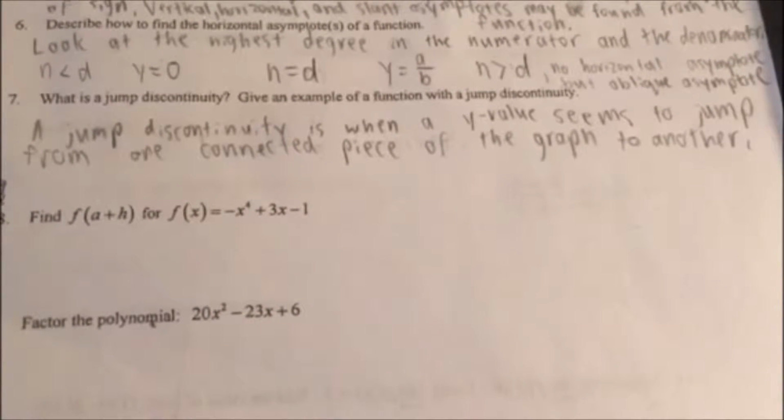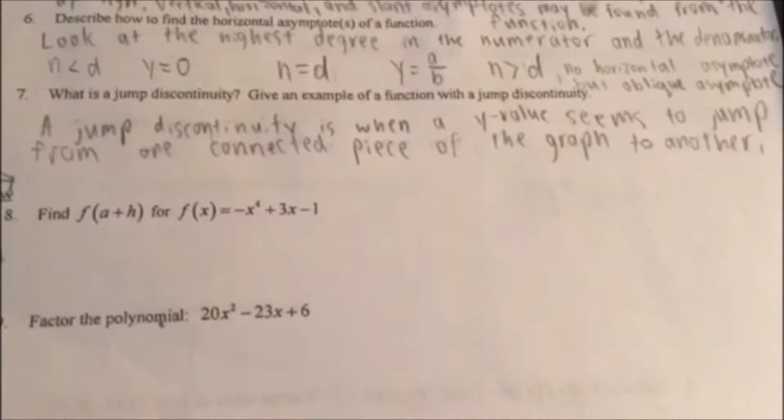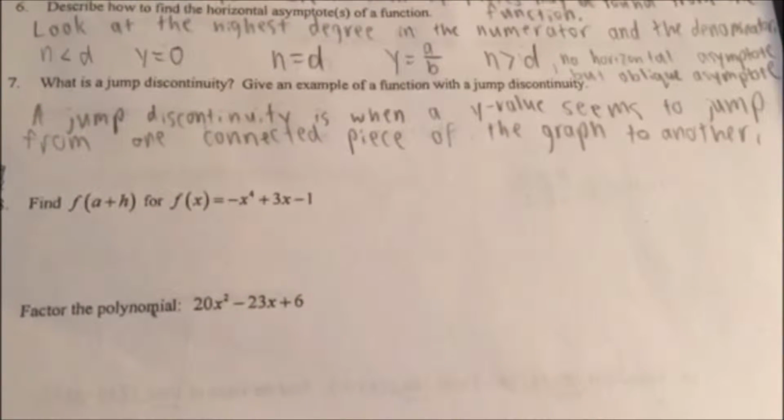What is a jump discontinuity? A jump discontinuity is when a y value seems to jump from one connected piece of the graph to another.